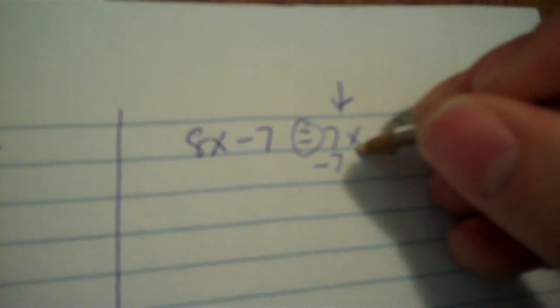So again, here's my equals. We have x's on both sides. So I have an 8x and a 7x. So let's pick the 7x. Let's get that to 0. Okay. So if I'm at 7 and need to get back to 0, I'm going to subtract 7x. And then I'll subtract 7x from 8x.